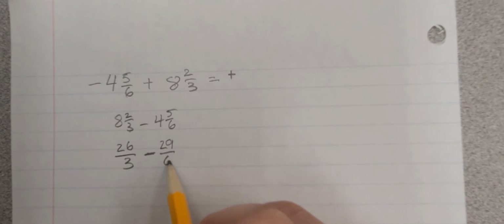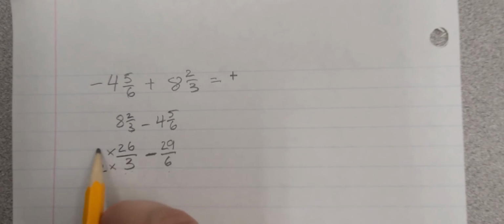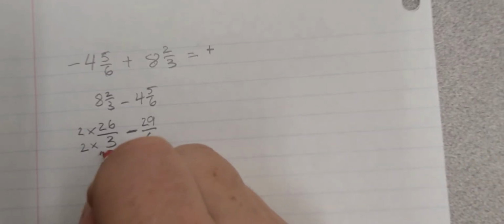Keep the denominator 6. Since our denominators are different, we have to get them to have the same denominator. Thankfully, 3 times 2 gives us 6. Multiply this by 2 and this by 2. This will leave us with, sorry, 52 over 6. I apologize, I'm seeing too many 6s on the same page. 52 over 6 minus 29 over 6.